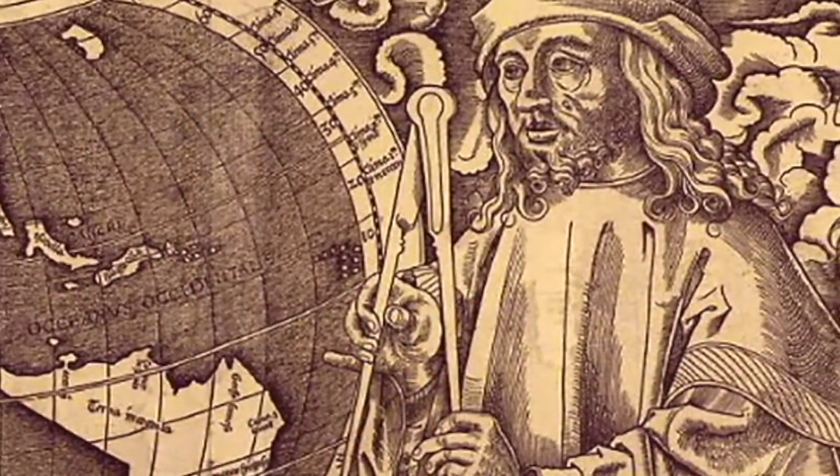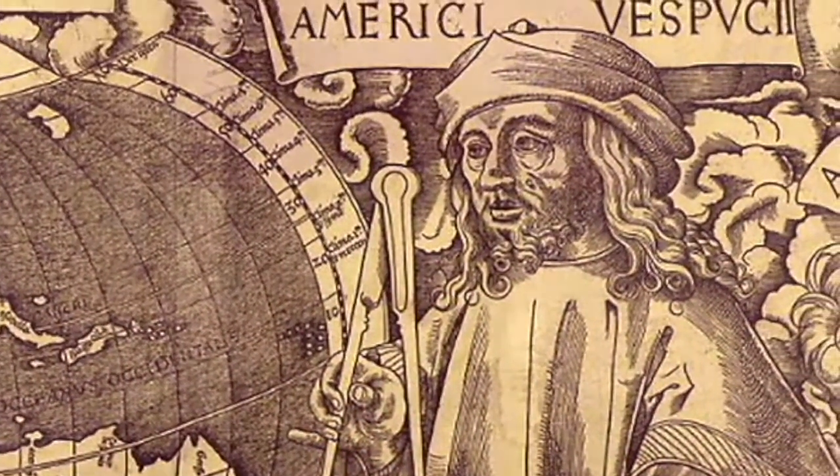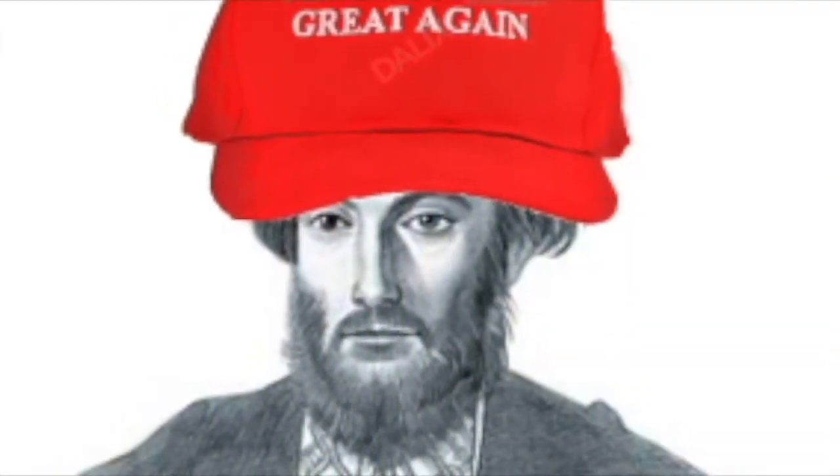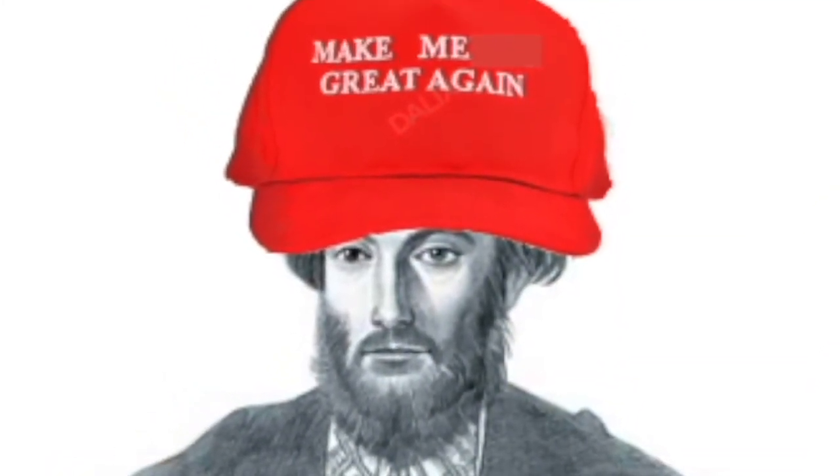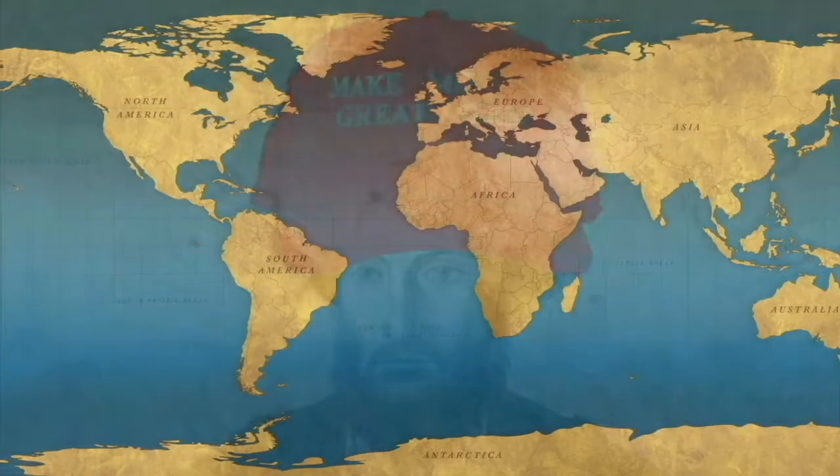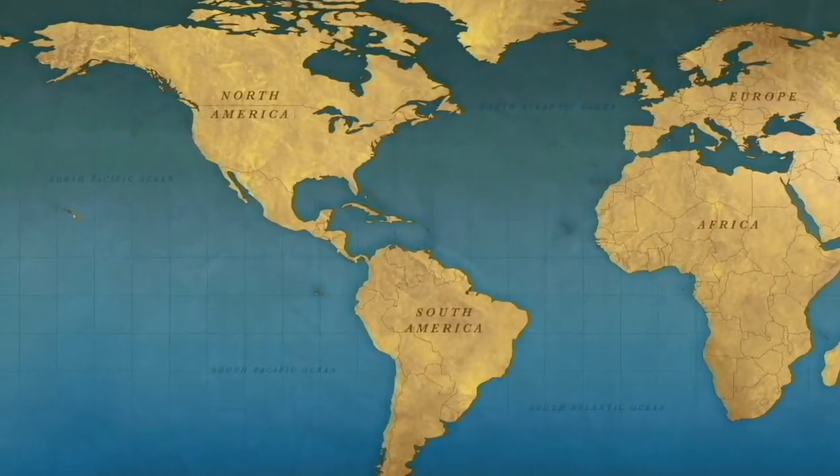And among the people who pointed that out was Amerigo Vespucci. And he got 2 continents named after him for that. What a legacy for a man who was almost entirely forgotten. So that's how the Americas got their name, but what about the people?